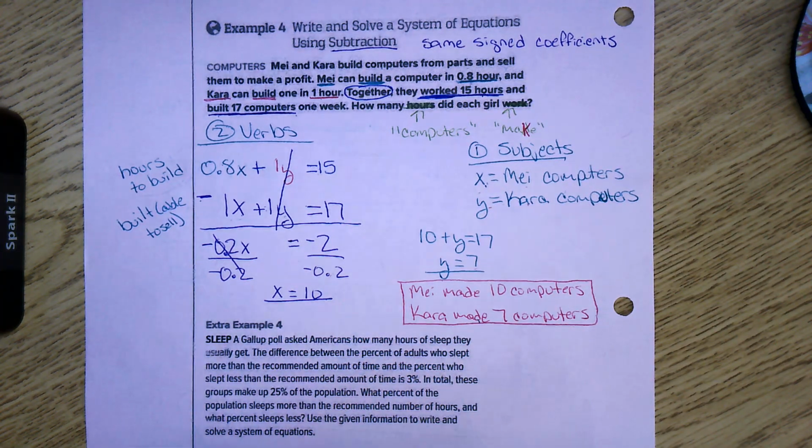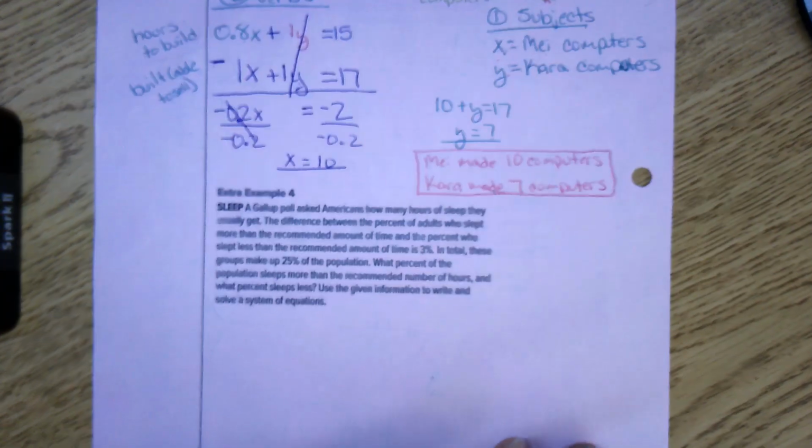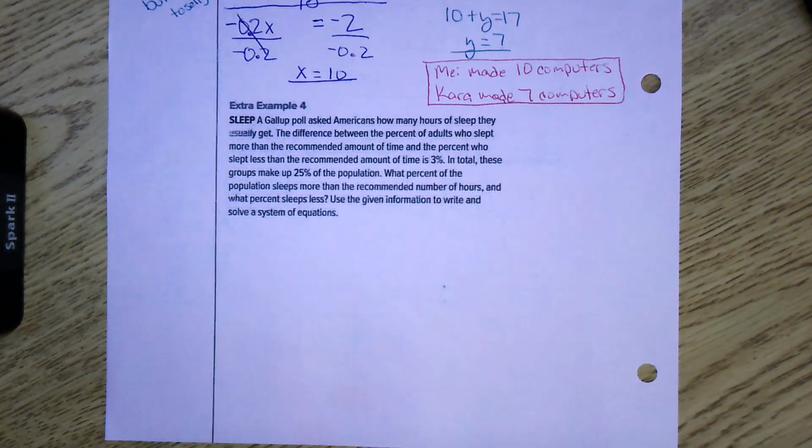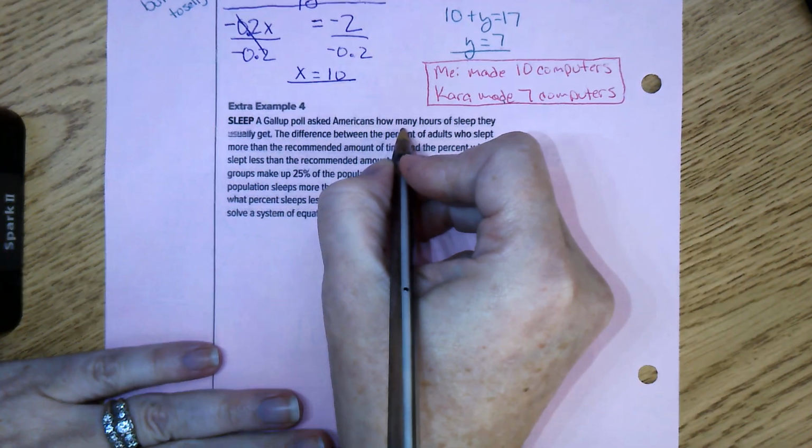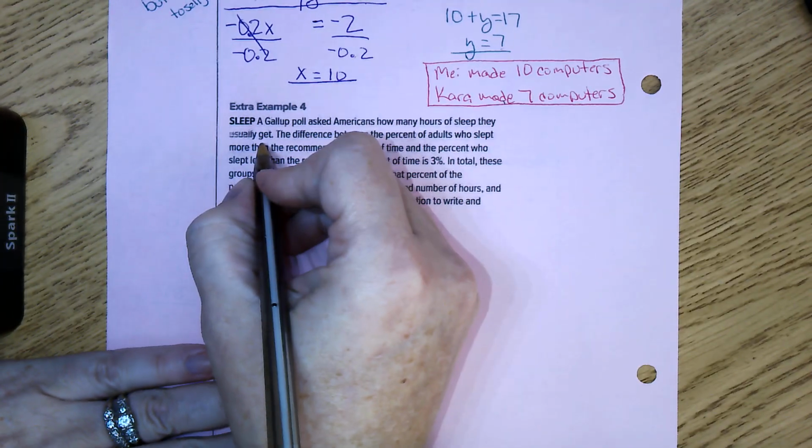All right. Let's check out this next one. Next one's about sleep, everyone's favorite subject. A Gallup poll asked Americans how many hours of sleep they usually get.